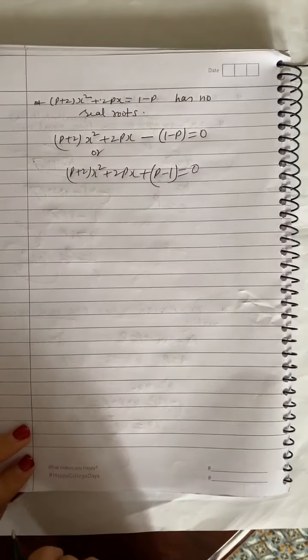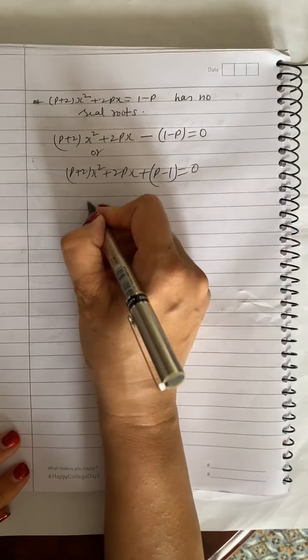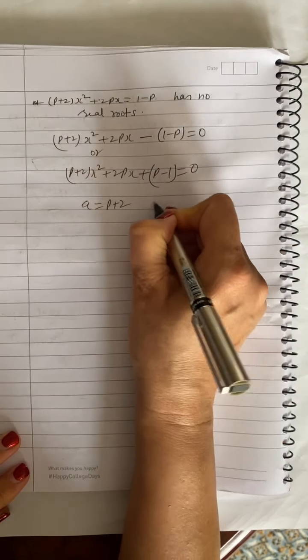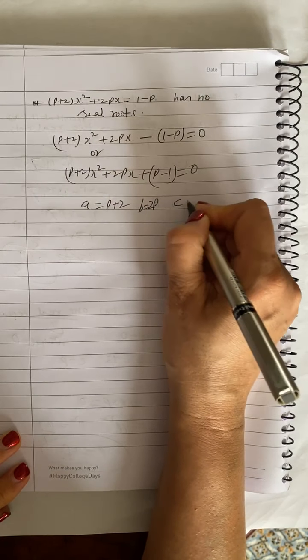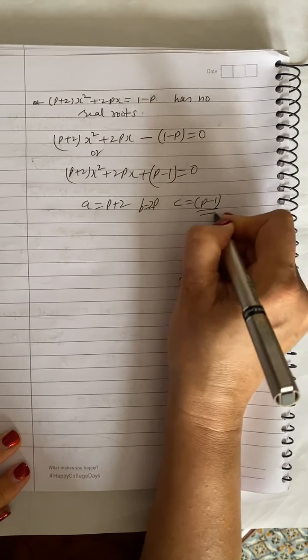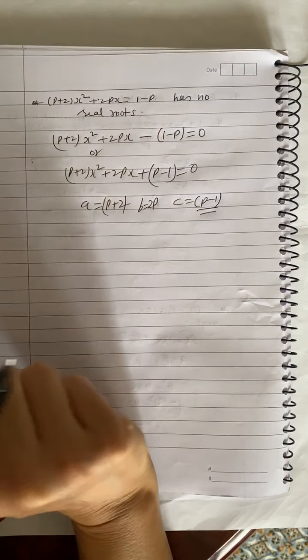And I can put p minus 1 in a bracket. So when you open this, this is negative 1, this is p. Now a is p plus 2, b is 2p and c is p minus 1. Use the bracket whenever you have more than one term. It's always recommended that you use a bracket.